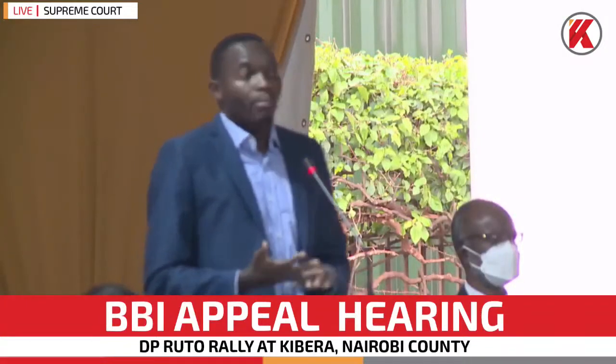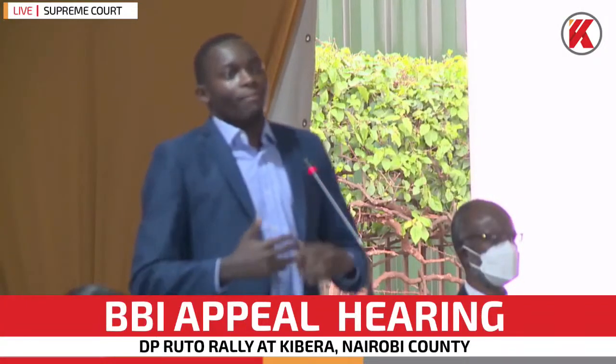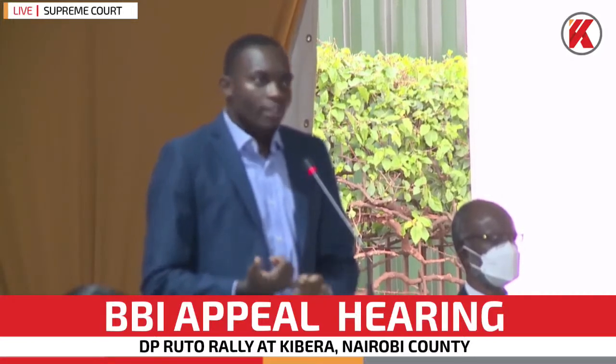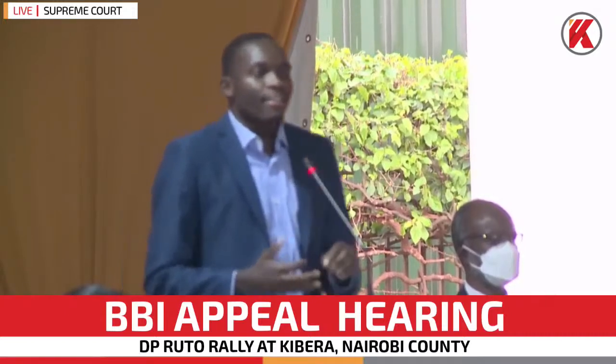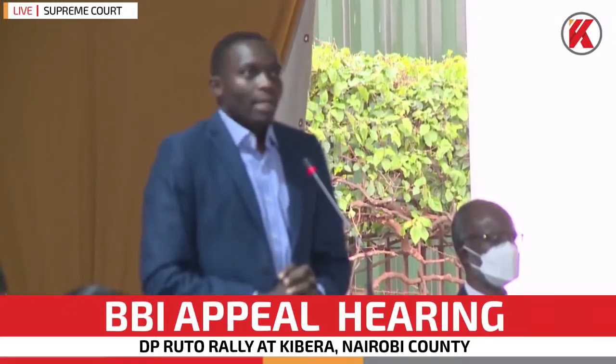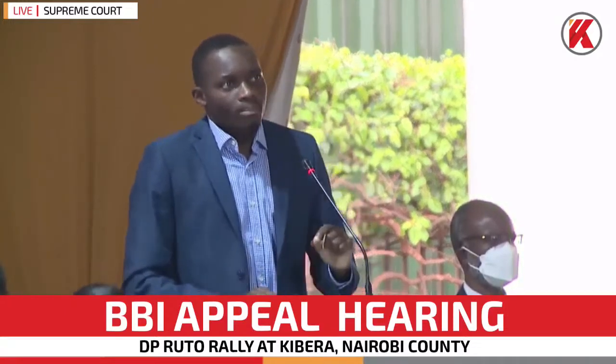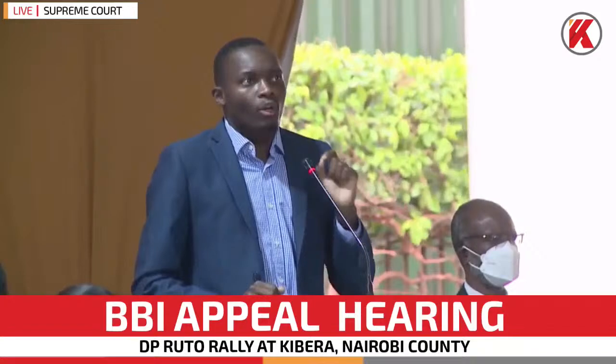Now, our Constitution contemplates, first, asserts the sovereignty of the people. Secondly, aside from asserting the sovereignty of the people, it dictates that the sovereignty of the people may be exercised under the Constitution. Now, sovereignty as a concept is an extra-constitutional notion.